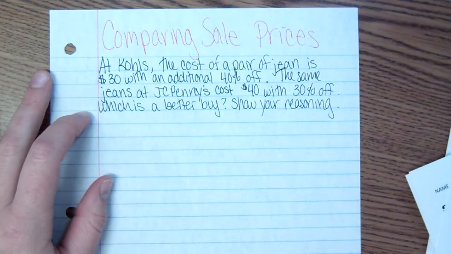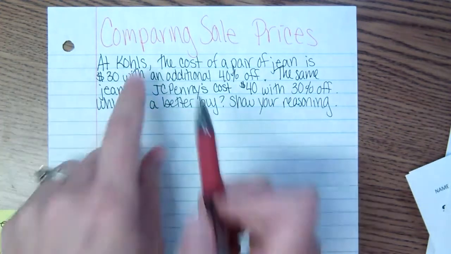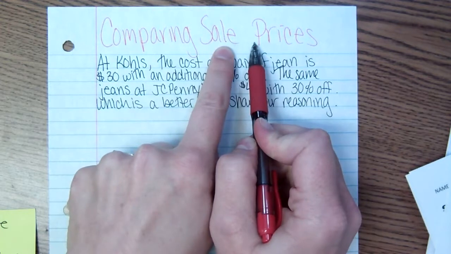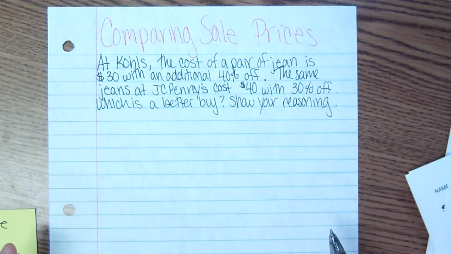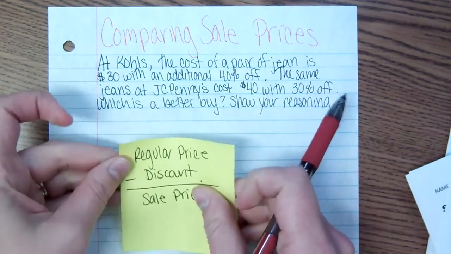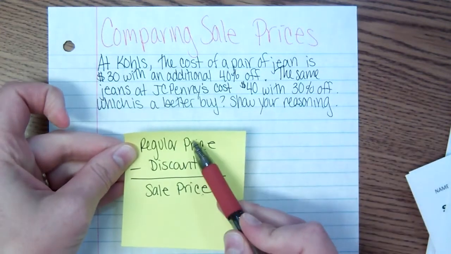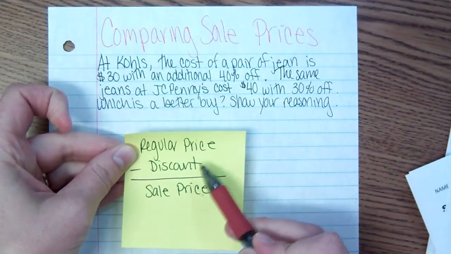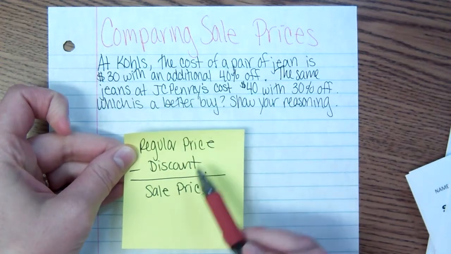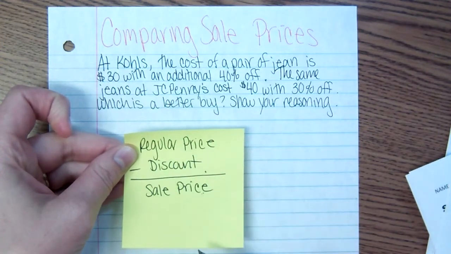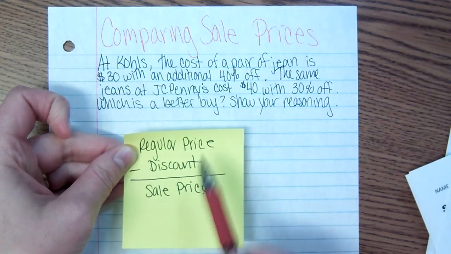Show your reasoning. So what we have to figure out is the sale prices of both of these pairs of jeans. And we've talked about how our sale price is actually our regular price minus the discount. Since the discount is a percent of the original, we have to figure out what that is by using an equation or a proportion to figure out that percent of our price and then subtract it.